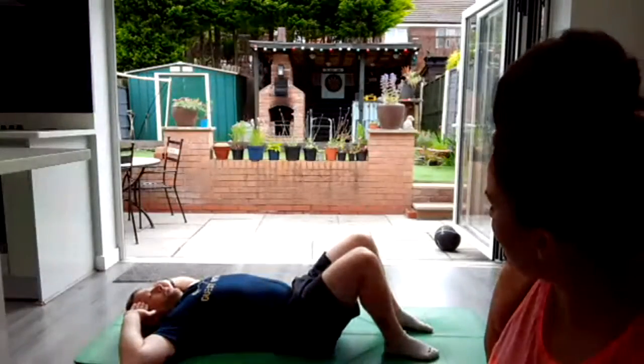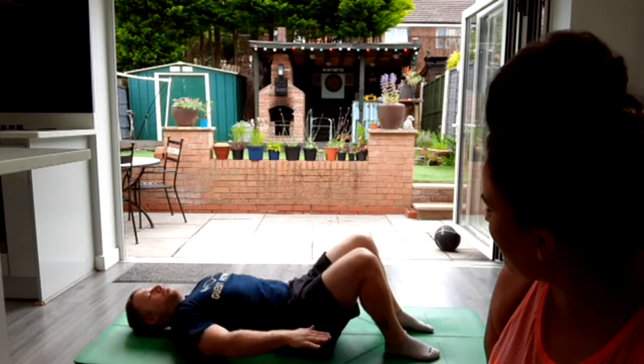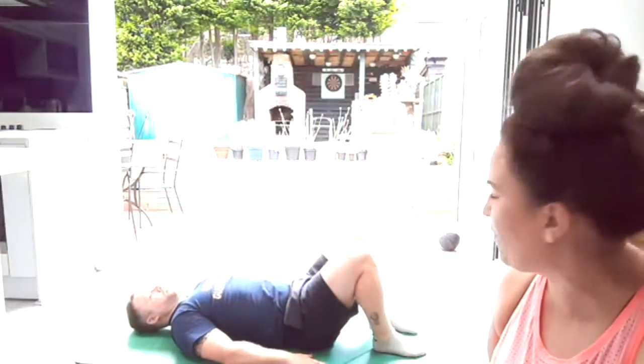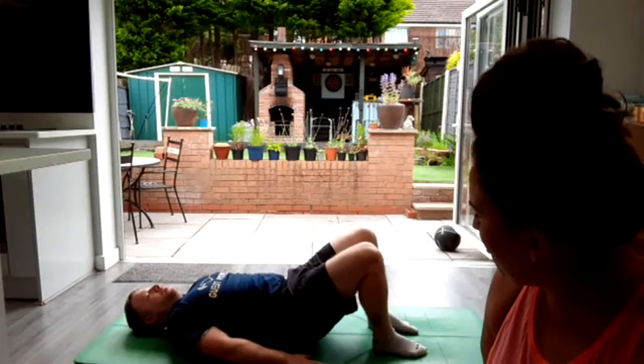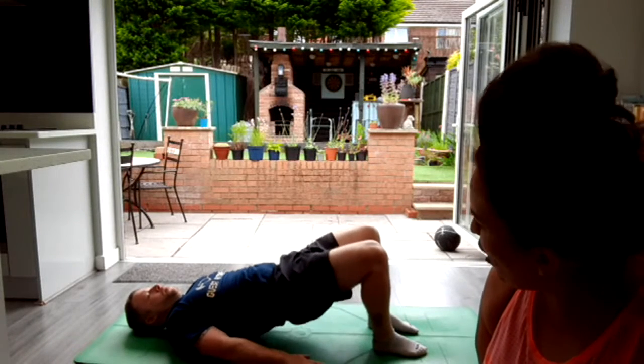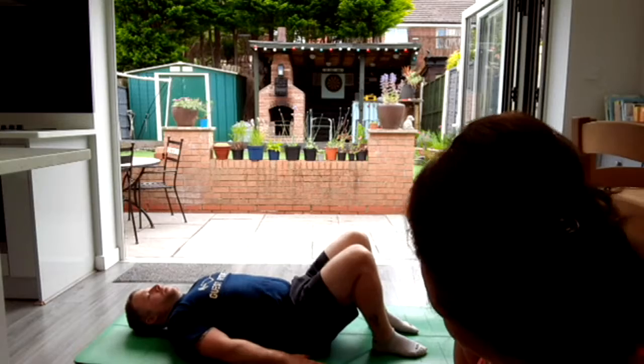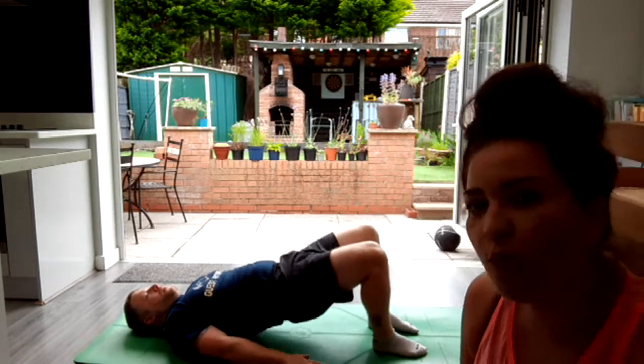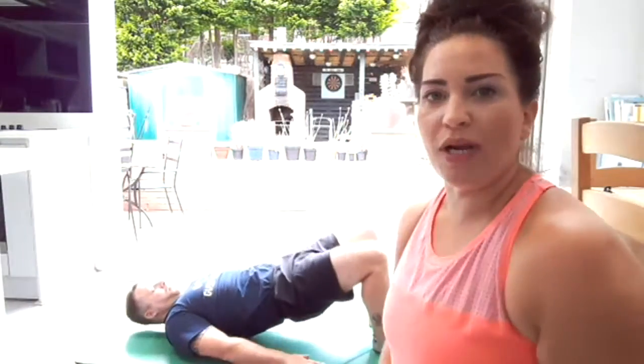Now we'll feet down, arms down by your side. Make sure your heels are underneath your knees in the little bottom of the floor. Hip bridge. So you get that flow all the way down to the mat. It's going to warm your glutes and it's going to warm your legs as well.